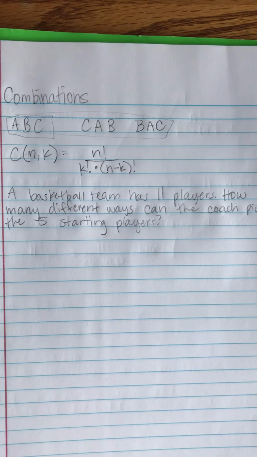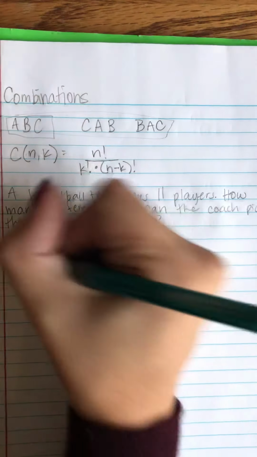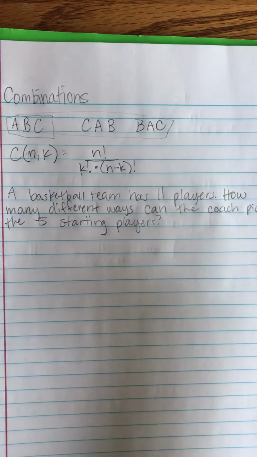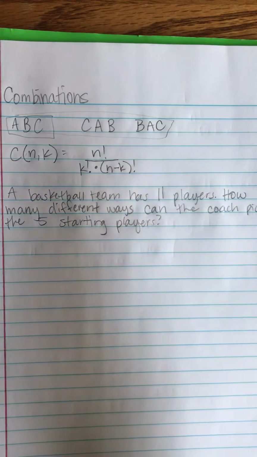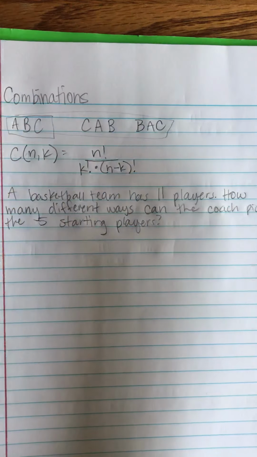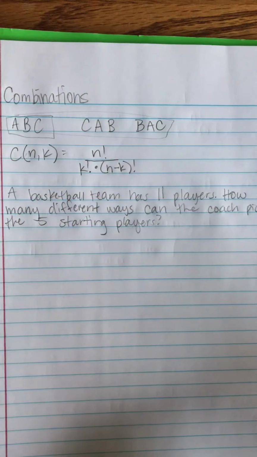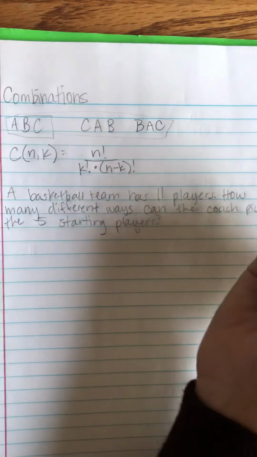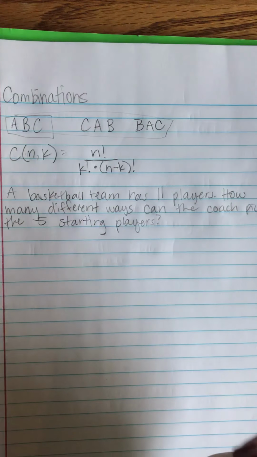So this one, the order that he picks them really doesn't matter because we're starting out with just 5 players. It doesn't matter if you have player 1, 2, 3, 4, 5 starting, or if you have players 3, 2, 5, 4, 1 starting. Because either way, it's the same 5 players that are going to be starting in the game. So all we would do is plug these numbers into our formula.